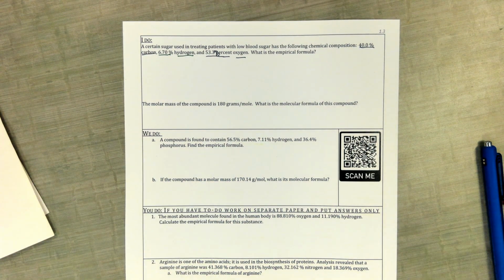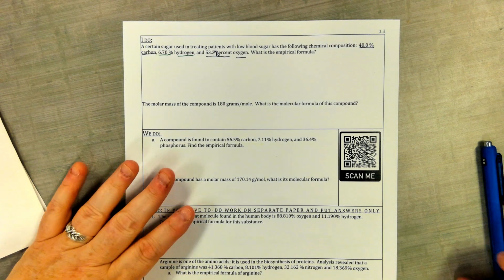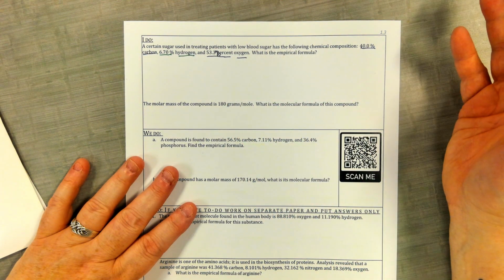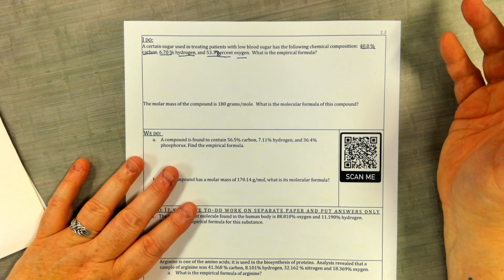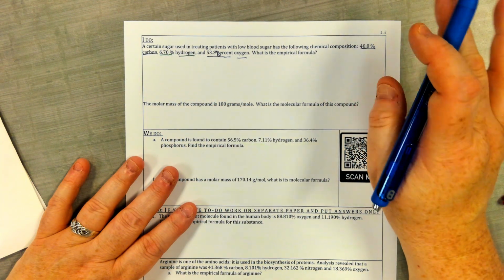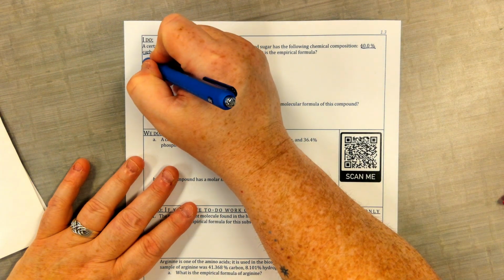Now, you might have noticed I was jumping between a few different colors. So I am going to try to do these in different colors. Hopefully they show up differently. So if I take 40 plus 53, that's 93.3, plus the 6.7 gives us 100%. So we're just going to convert those into grams.